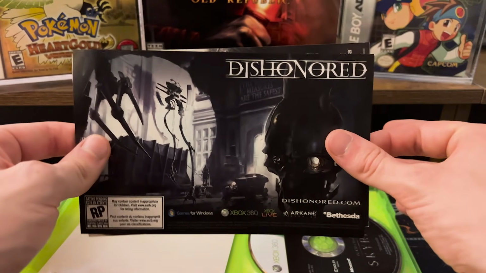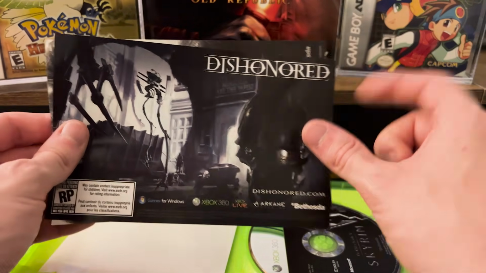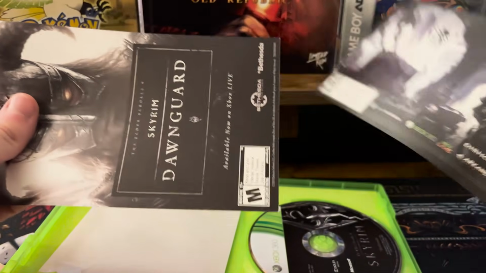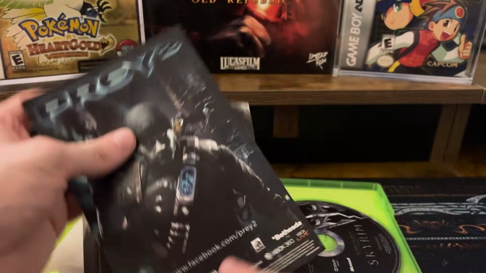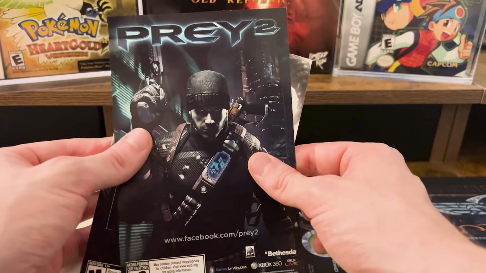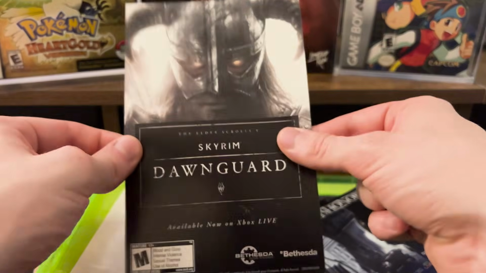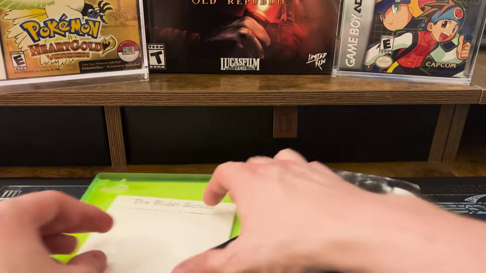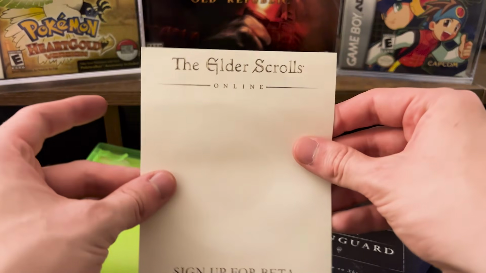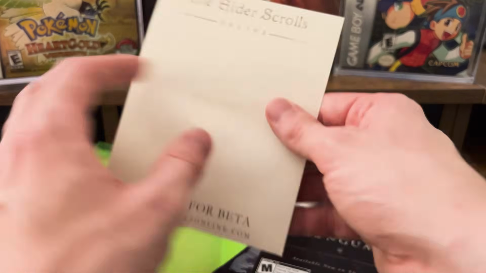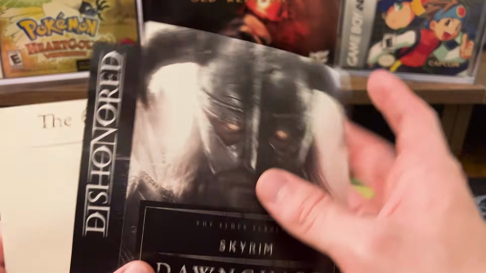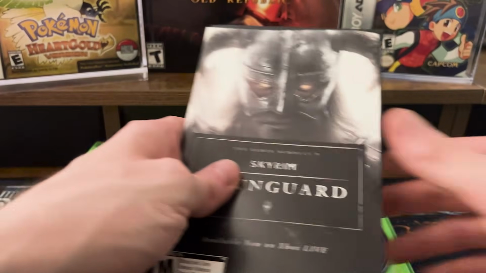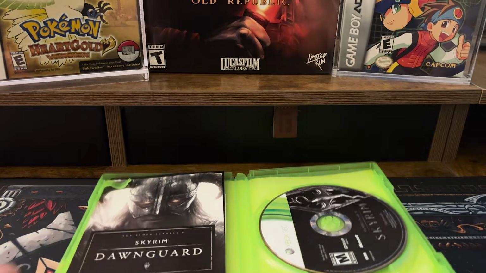You may remember when we were looking through some complete in-box copies of the Fallout retrospective, one of my favorite games ever, here is Dishonored. You have on the back here Prey 2, a game that never came to be, but oh my god, that leaked gameplay. I just wonder what would have been. You have here Skyrim, Dawnguard expansion, Dragonborn expansion, and then even the Elder Scrolls Online getting a bit of a promotion here. How about that? So a lot of history in the promotional material, and Bethesda, of course, knowing y'all are gonna buy this, right? So we're gonna give you a lot of stuff that you may also want to buy on top of it.